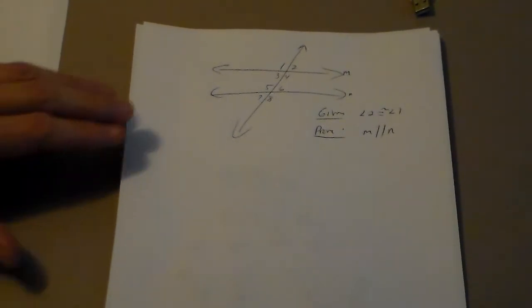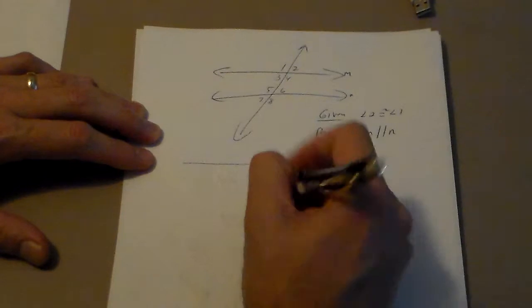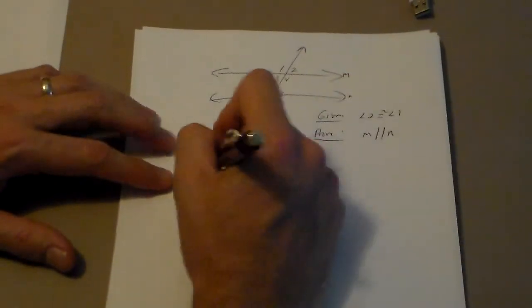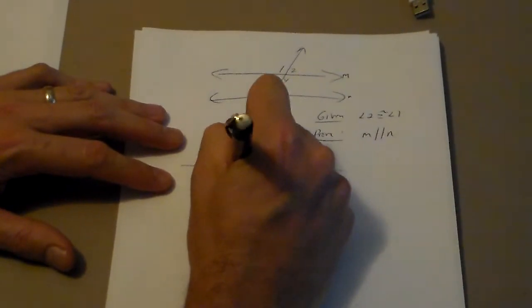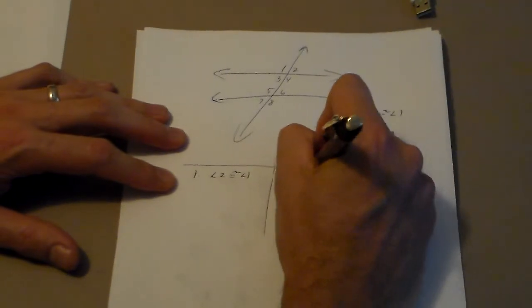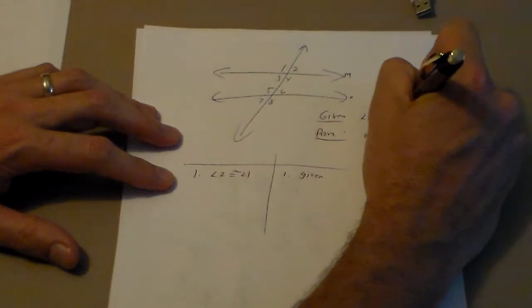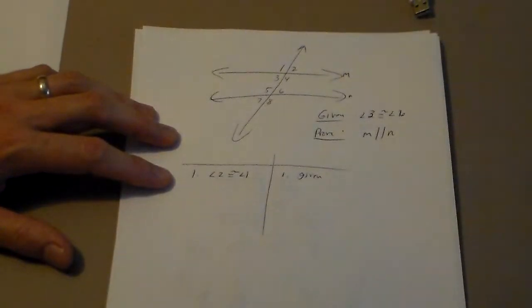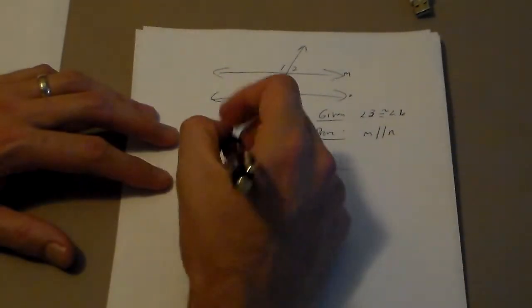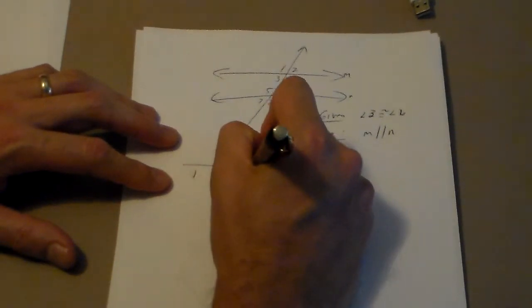Let's see if we can do this. We put our given in always. Angle 2 is congruent to angle 1, and the reason for that is it is given. Now, I didn't want 2 and 1. I wanted 3 and 6. I am sorry. Let's make that change. All right, so angle 3 and angle 6. I'm going to make it here too. Angle 3 and angle 6.